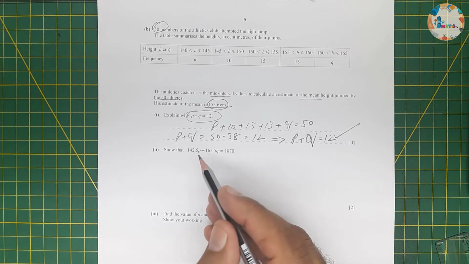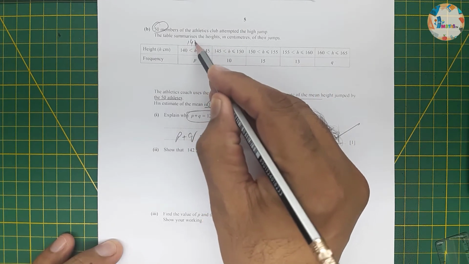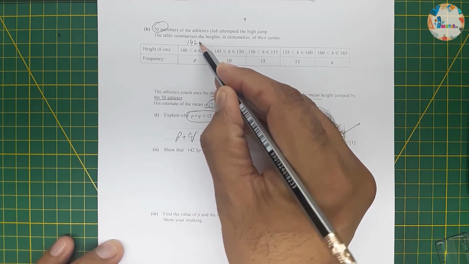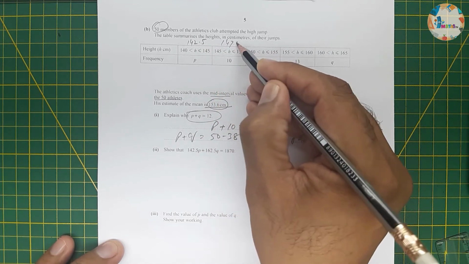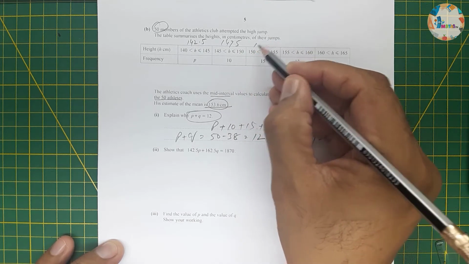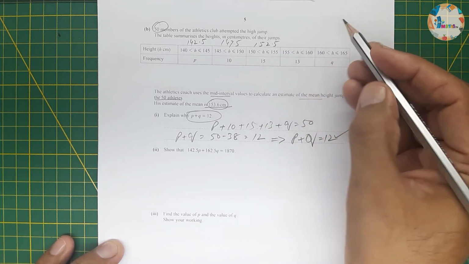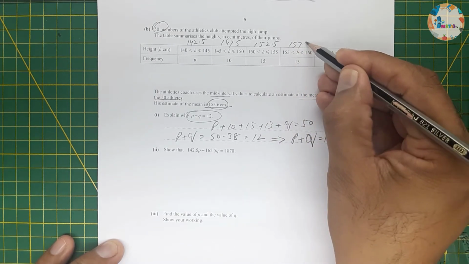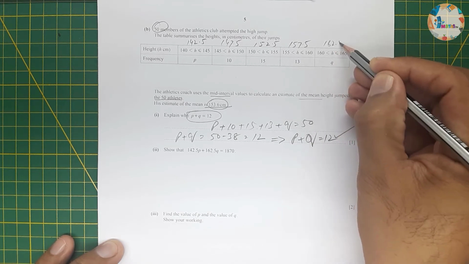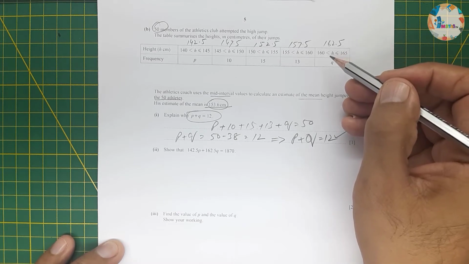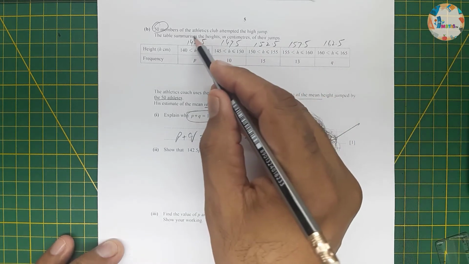For this one we can use the mid ranges. The mid range of the first class will be 142.5, and the mid of the next two will be 147.5, then 152.5, then 157.5, and 162.5. So these are the mid ranges which we have taken, and we will be multiplying these with the frequencies to check this value.